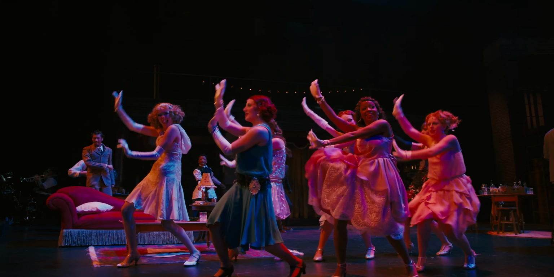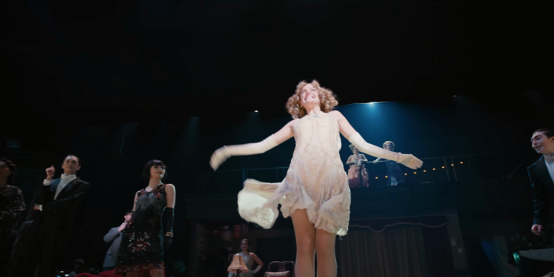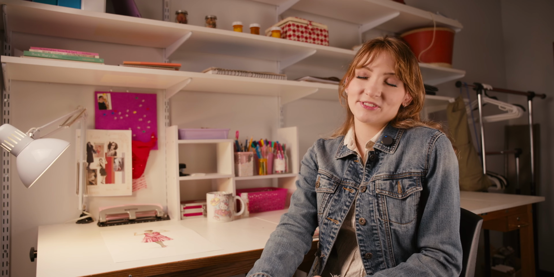So when you paint on top of that, you already have dark areas and light areas within your painting. The 20s has a very different silhouette than we are used to today. So what we do is we'll end up taking it in at the waist a little bit, just to give them a little bit more curve and make them feel beautiful.